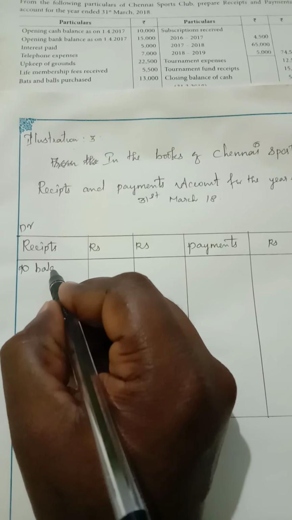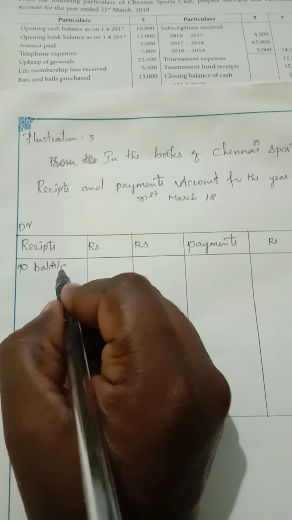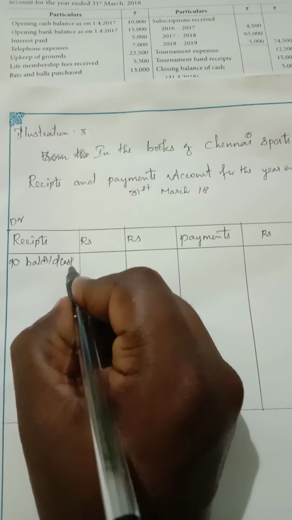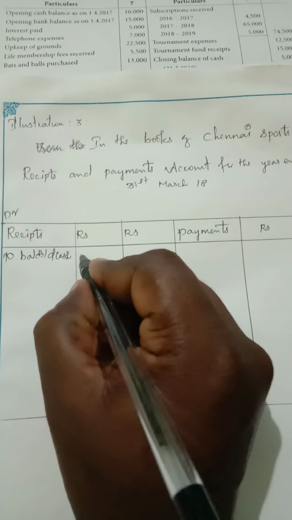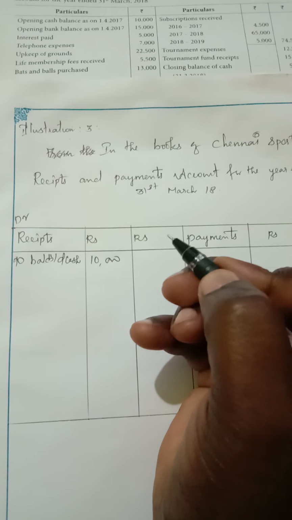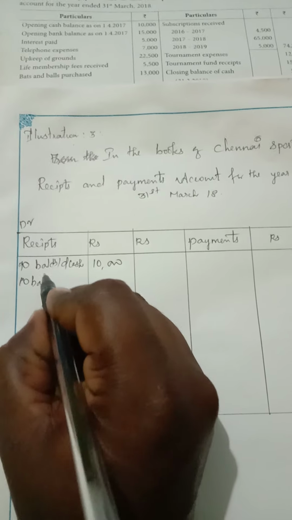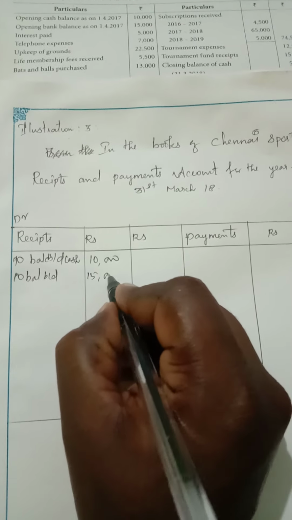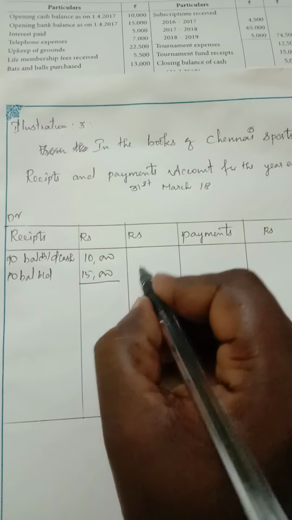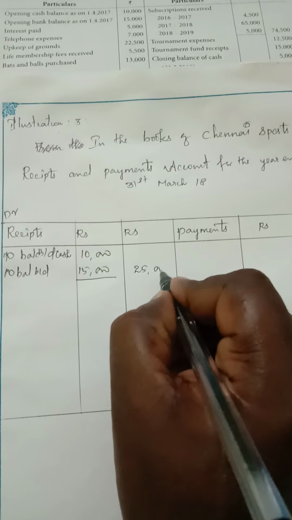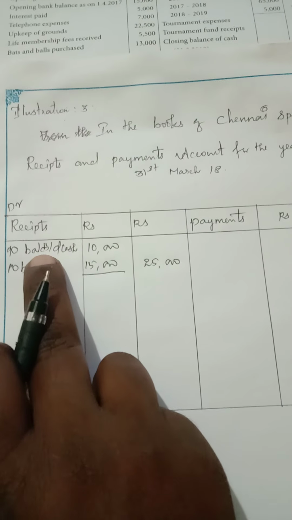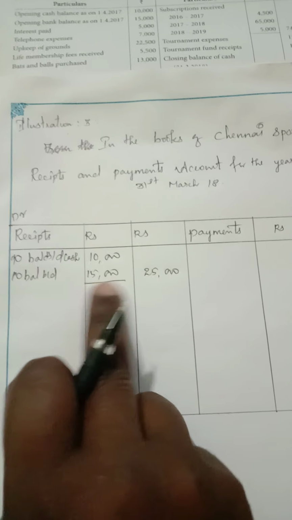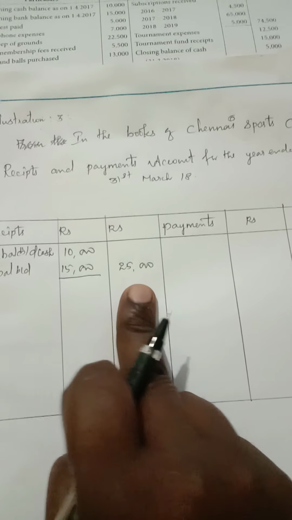To balance brought down. The balance brought down is cash, value rupees 10,000. Next, to balance brought down is the bank balance, rupees 15,000, so the total value 25,000 we write in the outside column. Did you understand? Opening cash 10,000, opening bank 15,000, the total value 25,000 we write in the outside column.